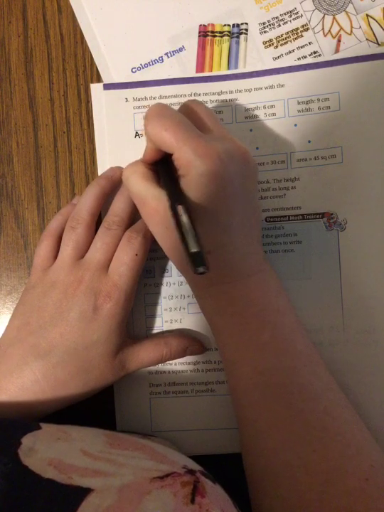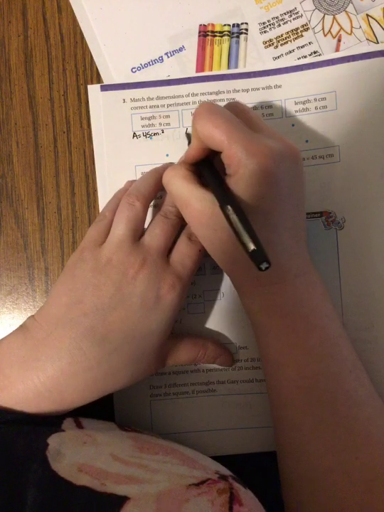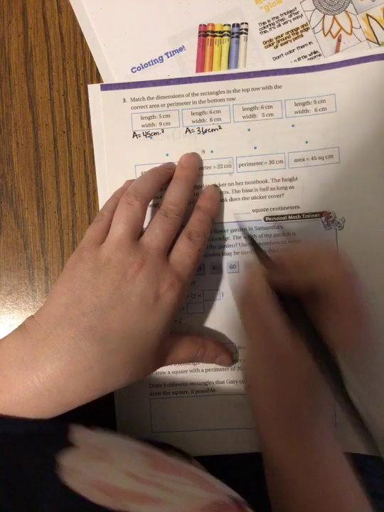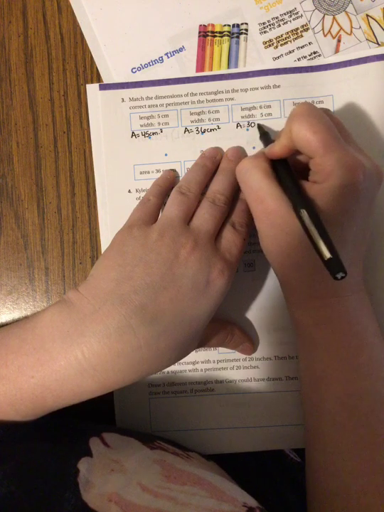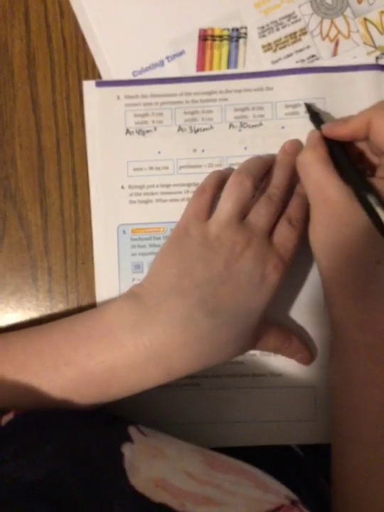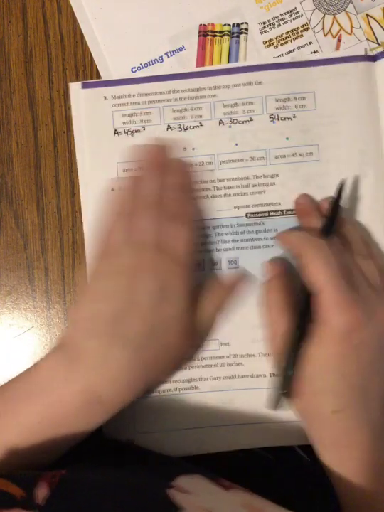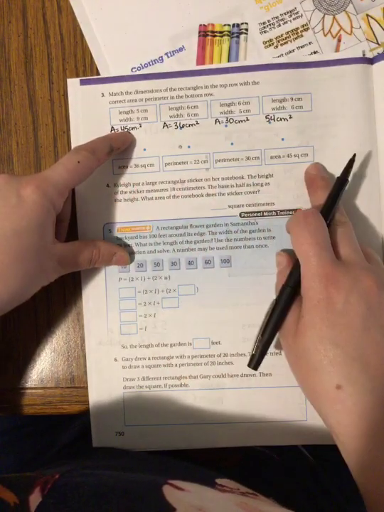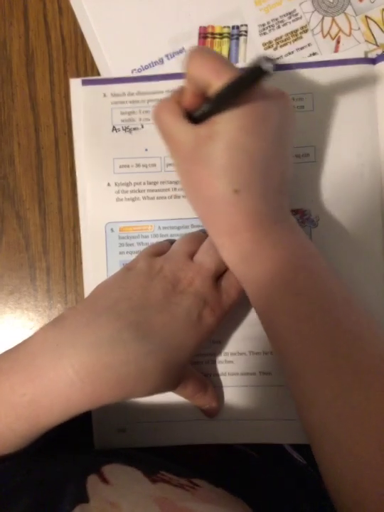So I'm going to say the area, 9 times 5 is 45. 6 times 6 is 36. 6 times 5 is 30 centimeters squared. And 9 times 6 is 54 centimeters squared. So let's check our areas here. 45 centimeters squared. Oh, there we go. 45 square centimeters. So that would match.